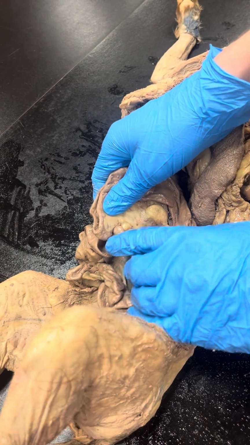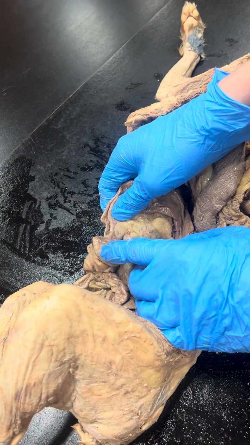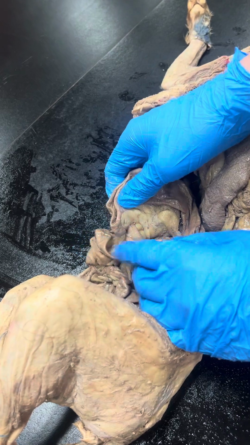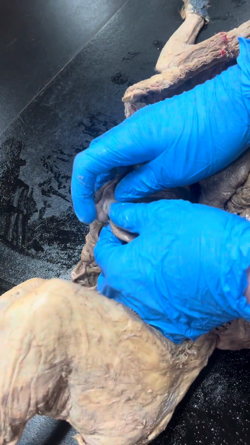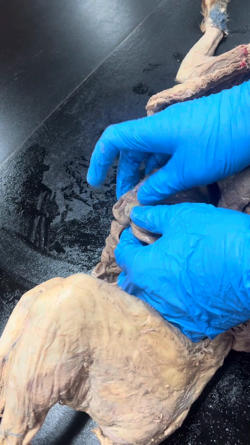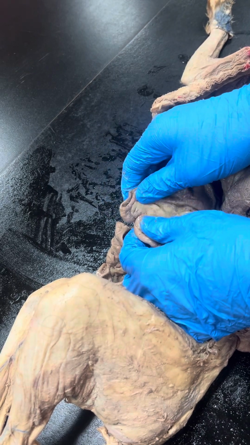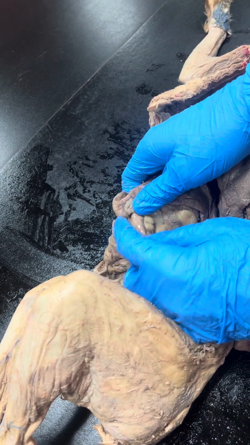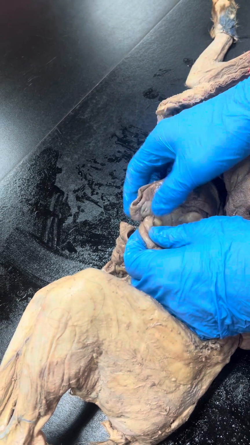Okay, and in people, we would see another structure here at the base of the sigmoid, or I'm sorry, not sigmoid colon, the cecum. That's my bad. This is the cecum, not the sigmoid. Okay, so at the base of the cecum, we are going to find an appendix in people. The cats don't have an appendix, so we won't see it here, but know that that would be there in us.